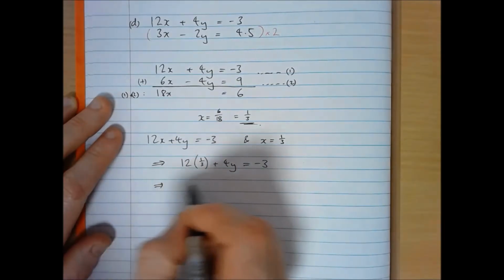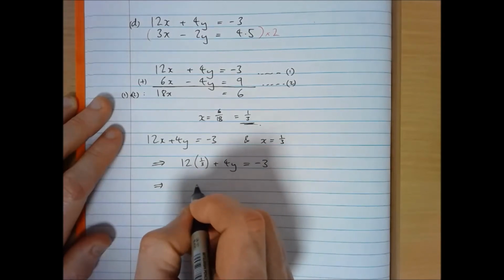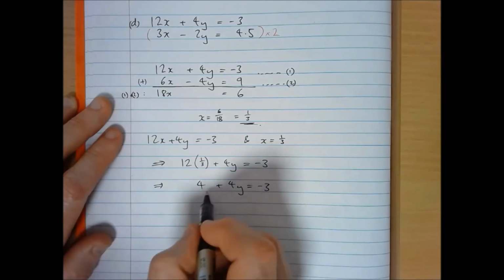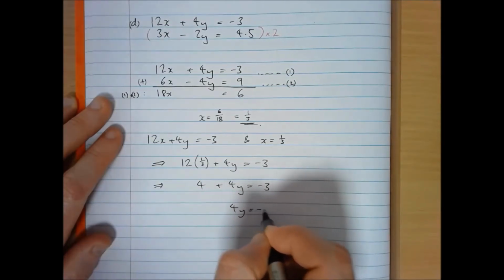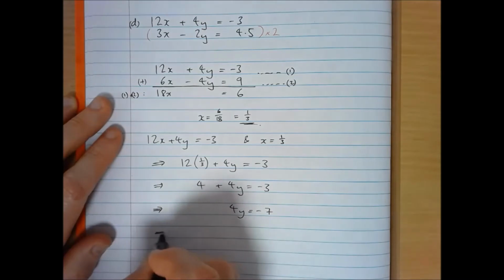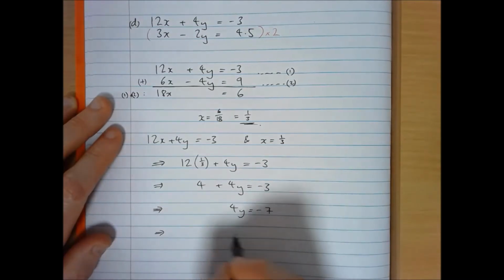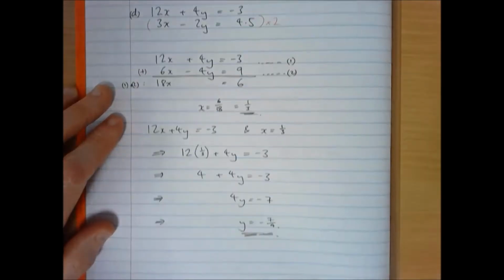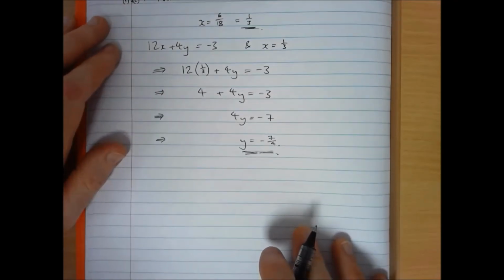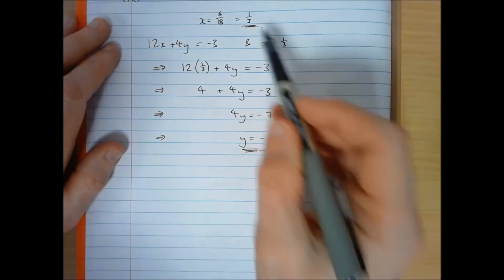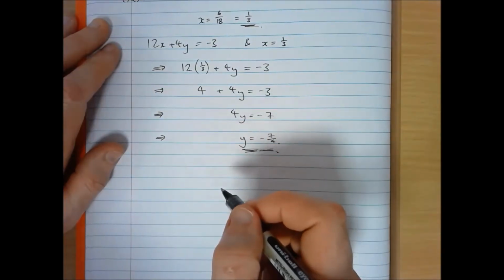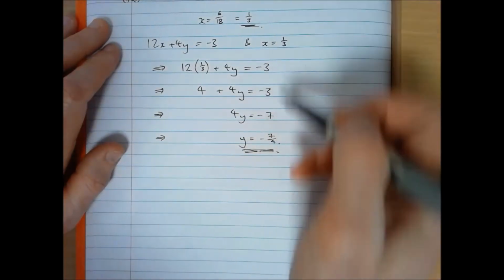Okay, let's simplify this. 12 times a third, that's a third of 12, which is 4. Take that 4 across to make minus 7, and then divide by this 4 to get minus 7/4. So we seem to have a third for x and minus 7/4 for y. Now you may not be totally confident about those. There's quite a lot of working out involved there.